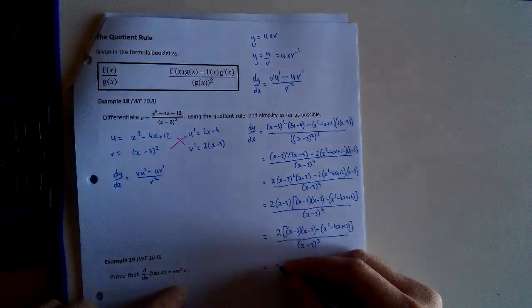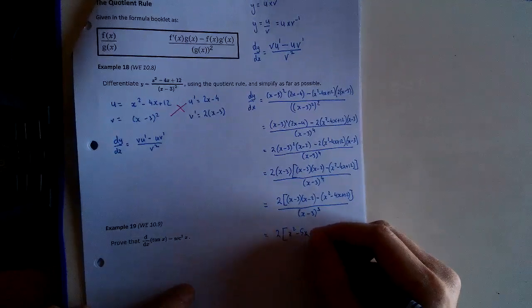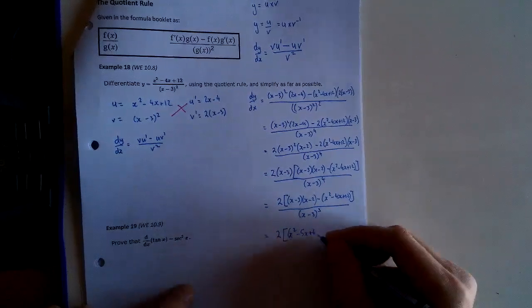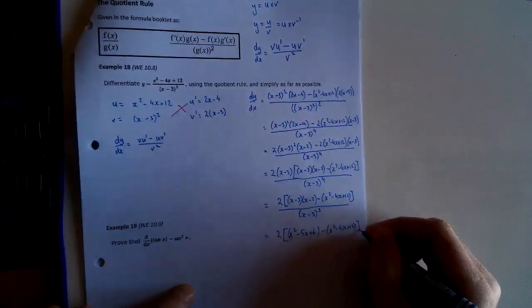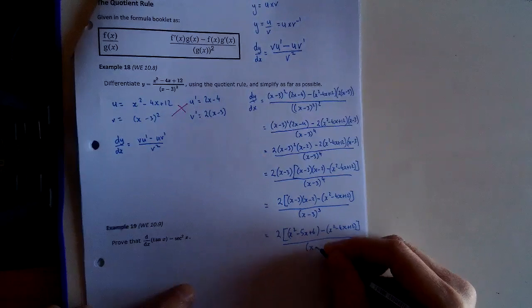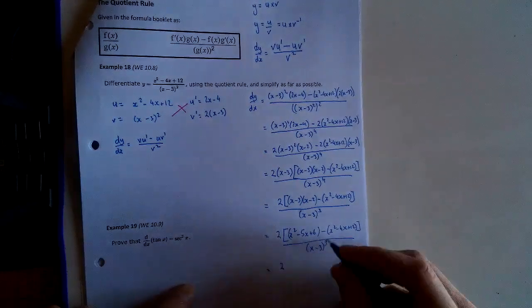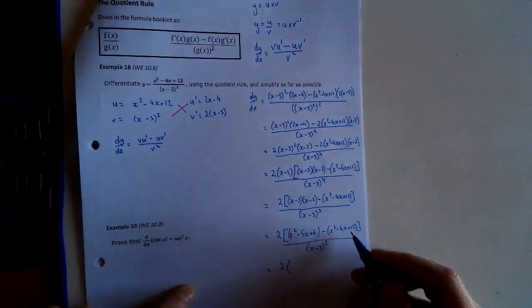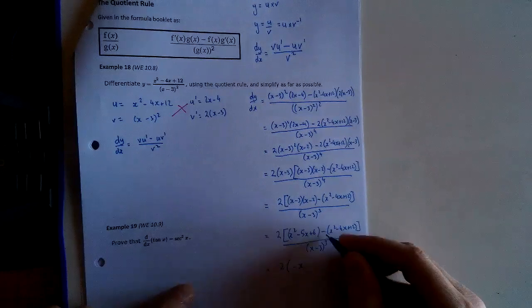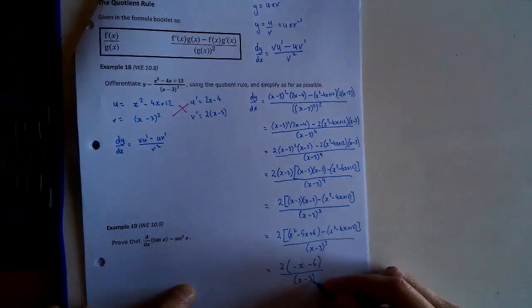Okay, now I'm just going to expand and simplify. So this bracket here gives me x squared minus 5x plus 6. Take away x squared minus 4x plus 12 all over x minus 3 cubed. So that gives me, if I simplify that, x squared is cancelled out. Minus 5x minus 4x gives me minus x. 6 minus 12 gives me minus 6 over x minus 3 cubed.